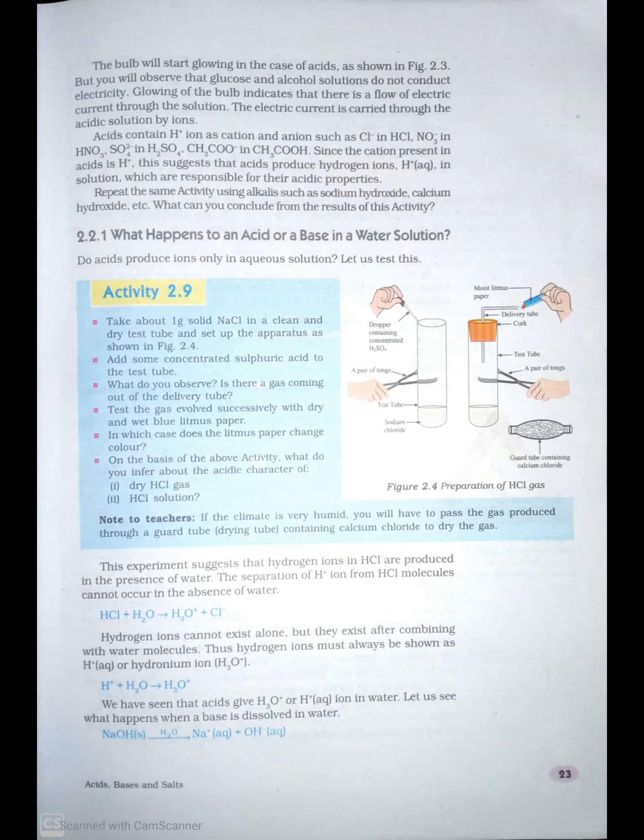This experiment suggests that hydrogen ions in HCl are produced in the presence of water. The separation of H+ ion from HCl molecule cannot occur in the absence of water. HCl + H2O = H3O+ + Cl-. Hydrogen ions cannot exist alone, but they exist after combining with water molecules.